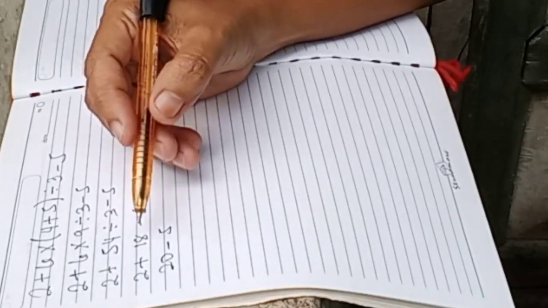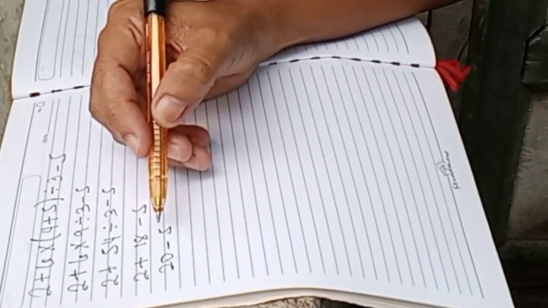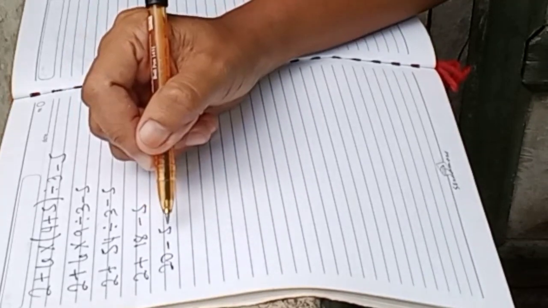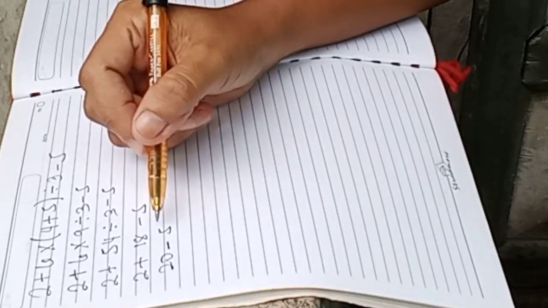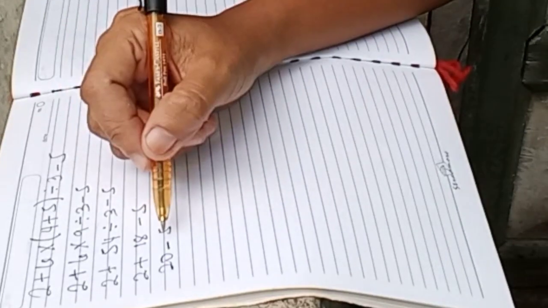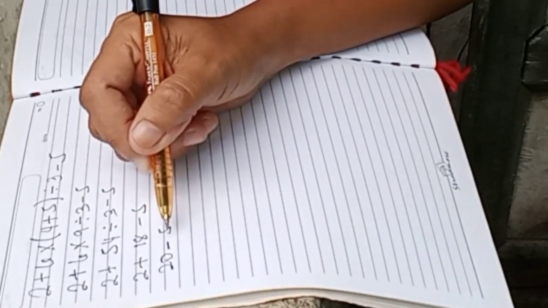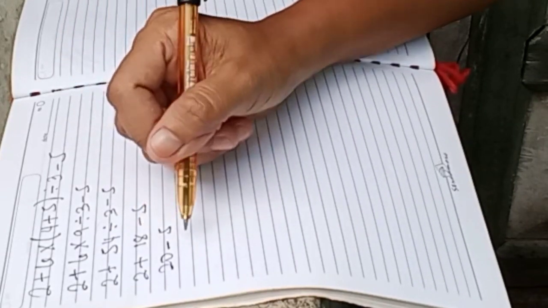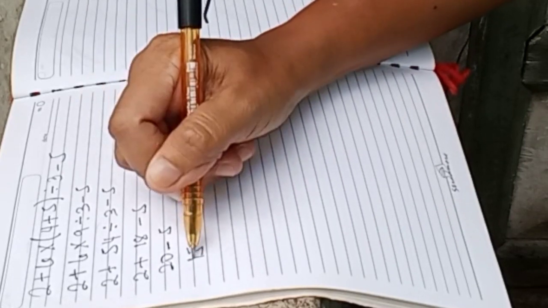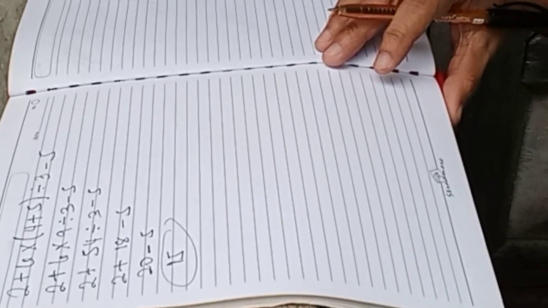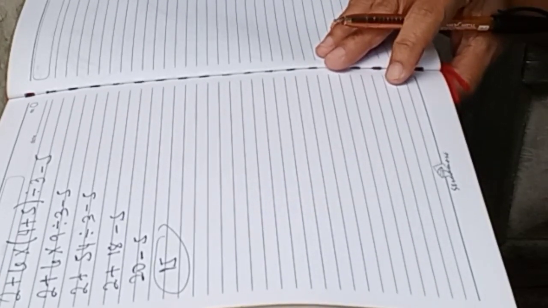In this equation, we have only one fundamental operation, which is the subtraction. So 20 minus 5 equals 15. So 15 is our final answer. That's our example number 1.